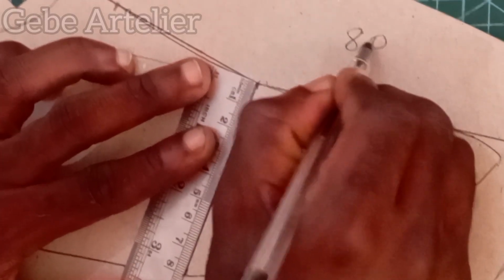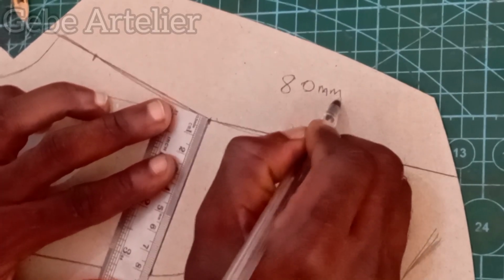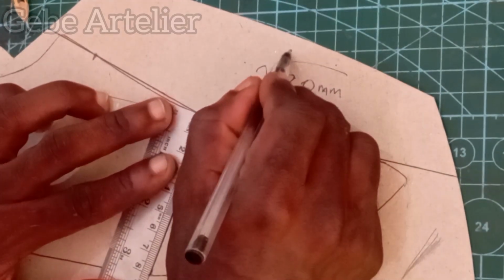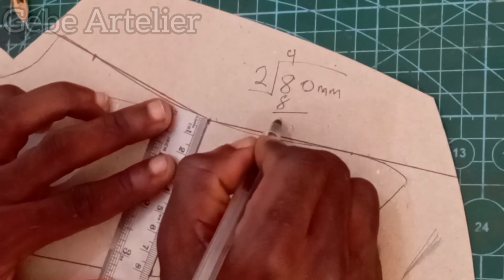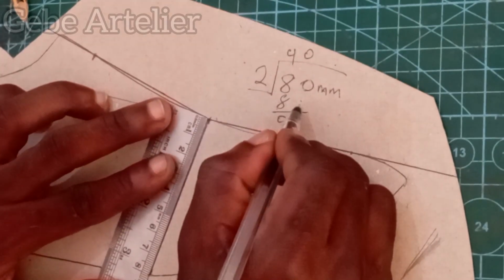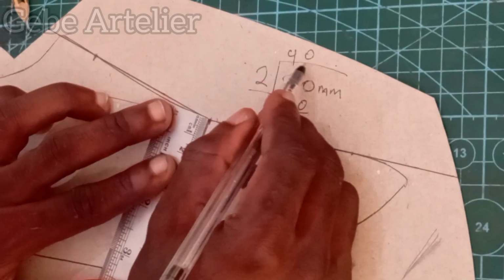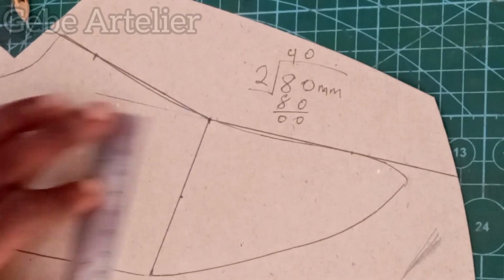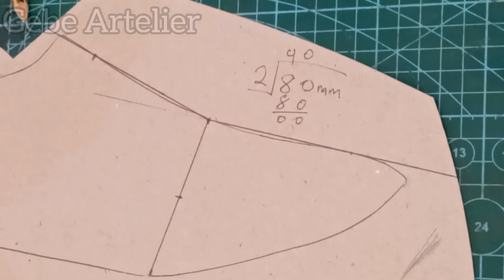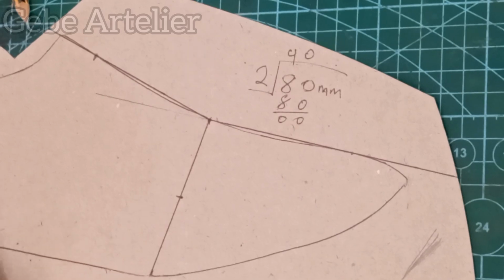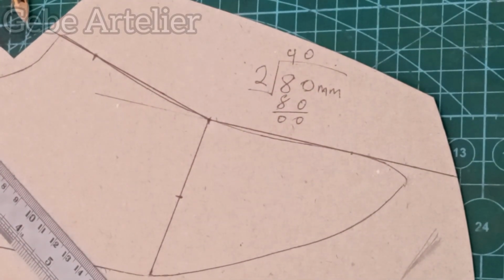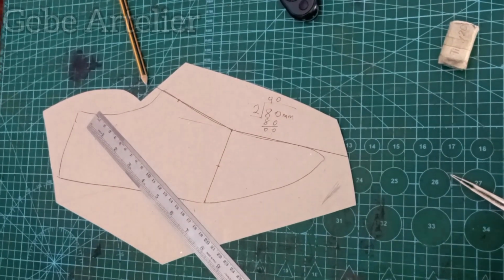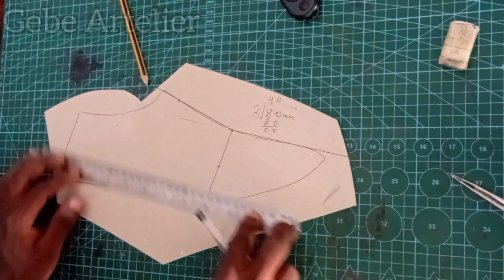Divide our gauge point into two. So first of all, let's take a measurement. I've measured mine here, and it gives us 80 millimeter from the top to the bottom. So we divide 80 millimeter by 2. When we say 80 millimeter, that is 8 centimeter. Just know that it's more of conversion from centimeter to millimeter. That's what we'll be doing more. I'll use more of millimeter in this pattern cutting. So 80 divided by 2, we have 40. We've divided our line into 2.